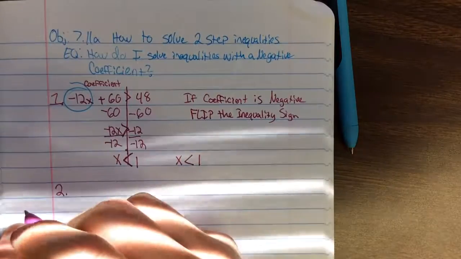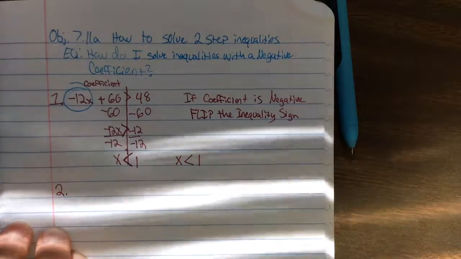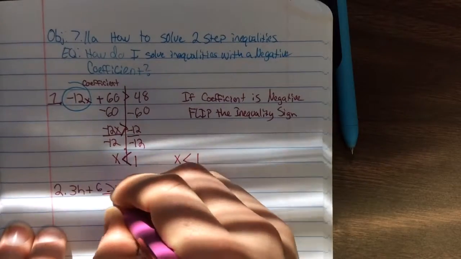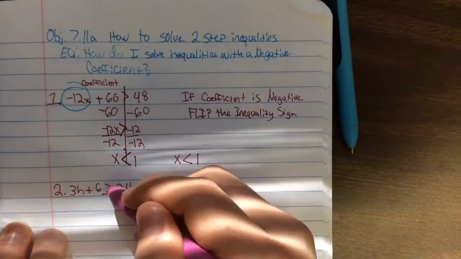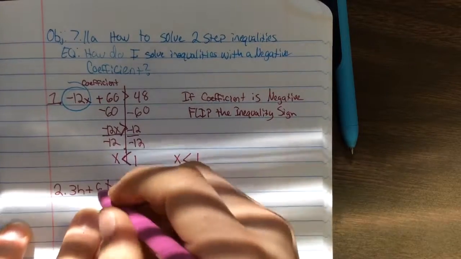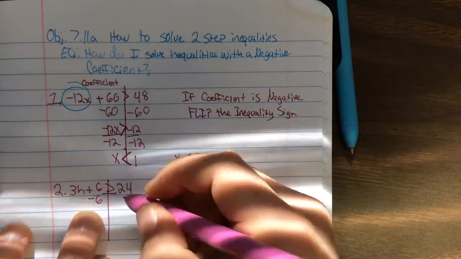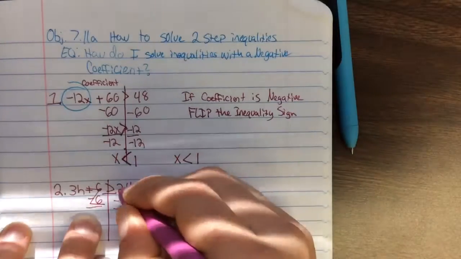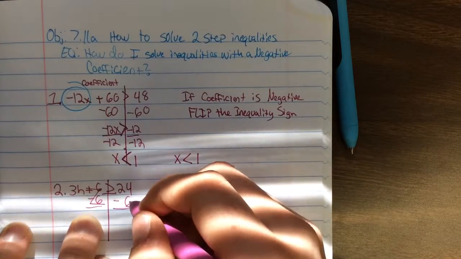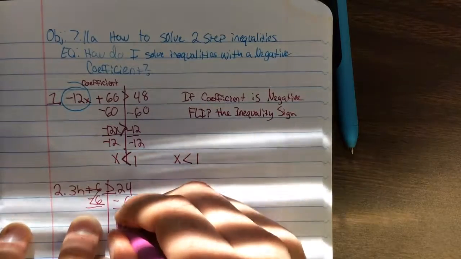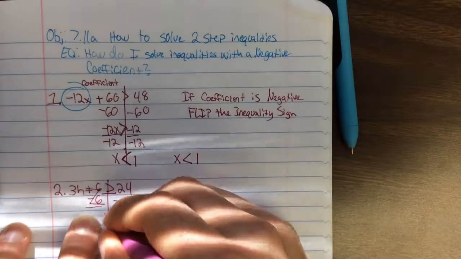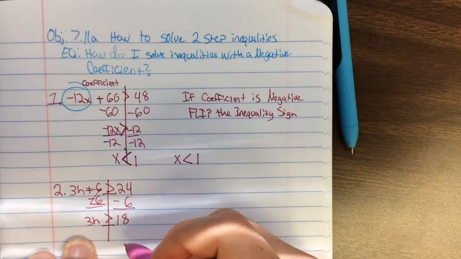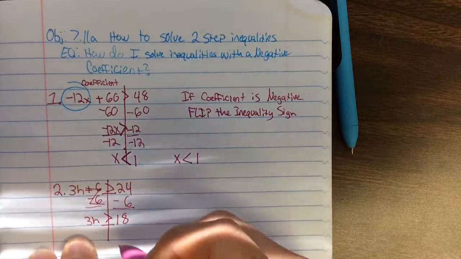All right, and so number 2, we have 3h plus 6 is greater than or equal to 24. So let's go ahead and solve this. We have a minus 6 right here. That makes a 0 pair. Subtract 6 on this side as well. 24 minus 6 is 18. Bring the sign down. So now you have a positive 3h is greater than or equal to 18.